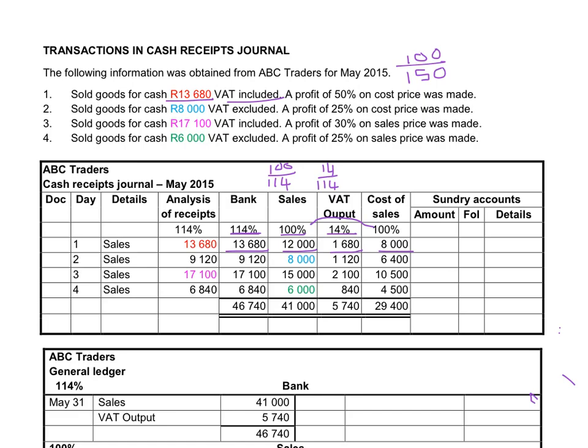Sold goods for cash 8,000, VAT excluded. So that means the sales price is given as 8,000. If we want to work out what is the total amount that must be written in the bank column, then the one that we want is 114 divided by the one that was given is 100 times 8,000, and that will give me 9,120.